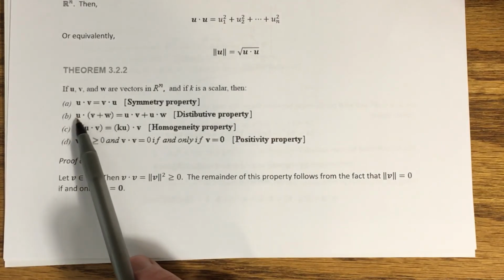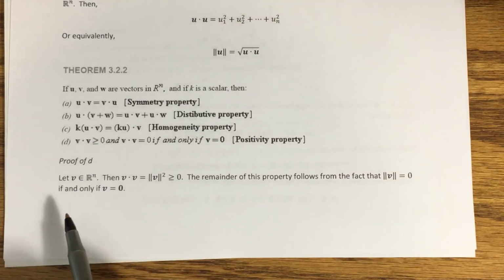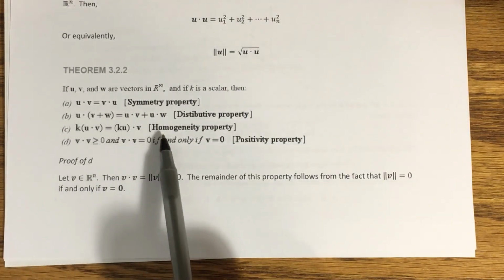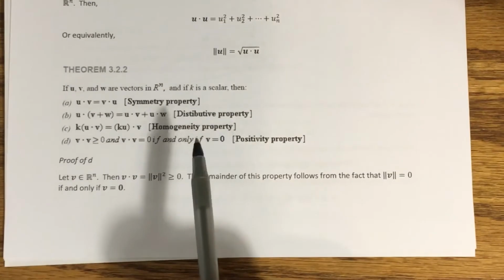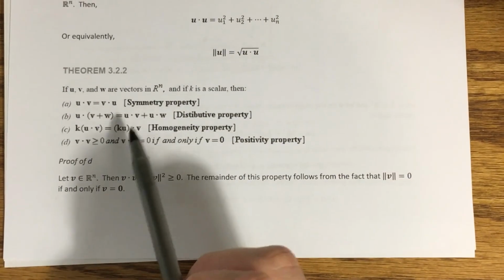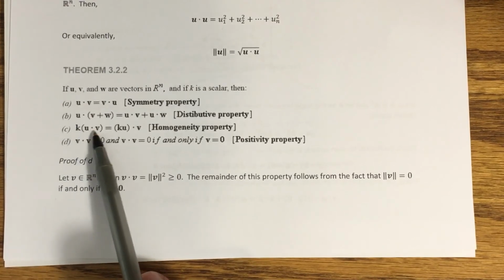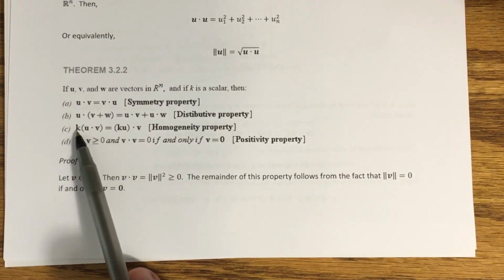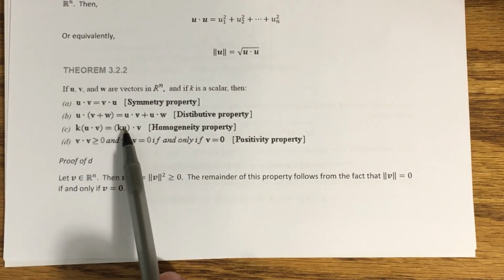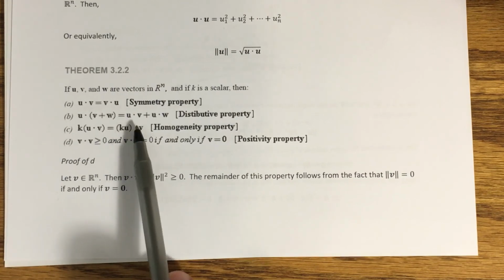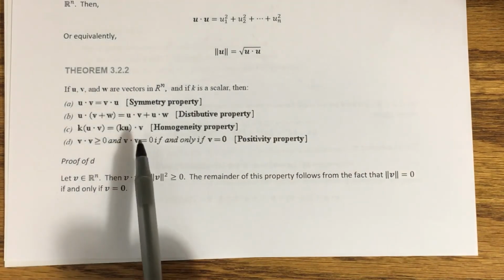The dot product of a vector will distribute from the left over a sum of two vectors. We have something called the homogeneity property. I've used that term previously in this class, but what it refers to is if you have a scalar times a dot product of two vectors, you can multiply that scalar to the first vector and then take the product of that with the second vector.